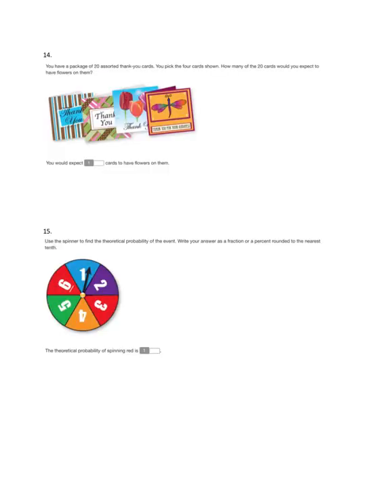All right, I have number 14 for you here as well. It says there's a package of 20 assorted thank you cards. You pick the 4 shown, and we want to know how many of the 20 most likely have flowers on them. So out of the 4 we picked, there's only one, this one here, that has a flower on it. So 1 out of 4, and we can multiply that by the 20 cards to figure out how many cards out of the 20 we would expect to have flowers.